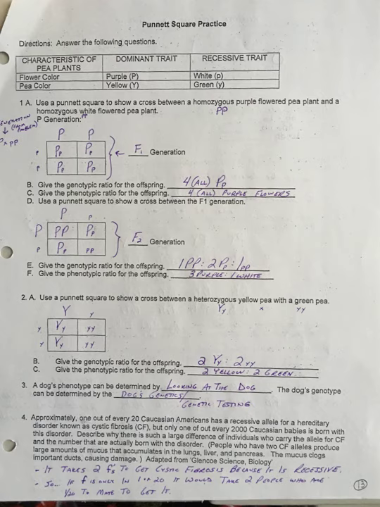But back to the problem. So when we cross a heterozygous with a homozygous recessive, otherwise known again as a test cross, right? Heterozygous times homozygous recessive is a test cross. We get two big Y, little y's, and two little y, little y's. So that's what you see there. Two yellow for two green, because these would be yellow and those would be green. If you put 1-1, you wouldn't be necessarily wrong.